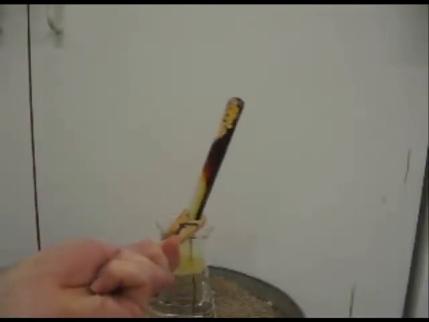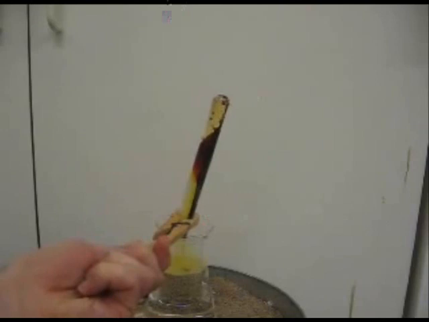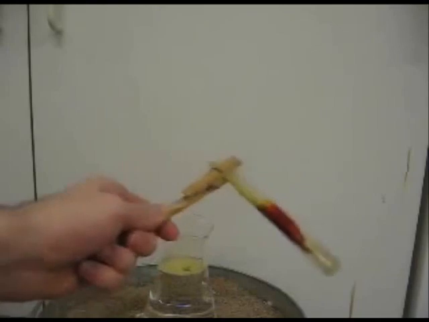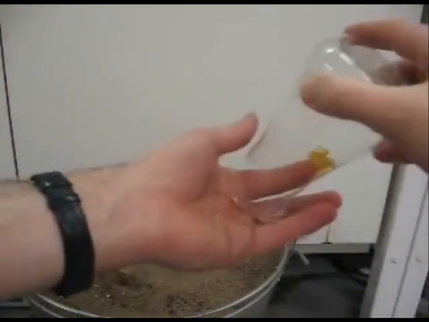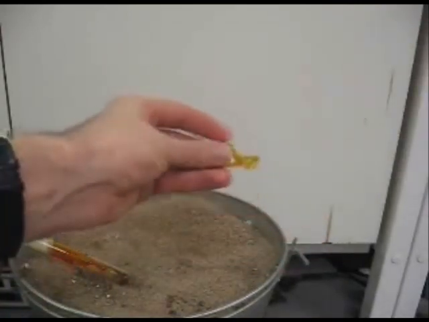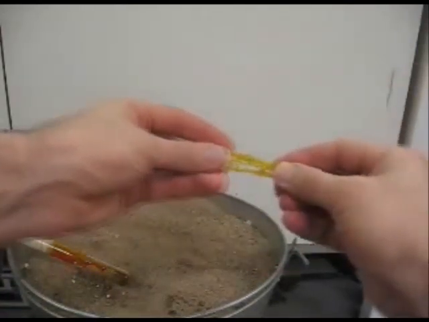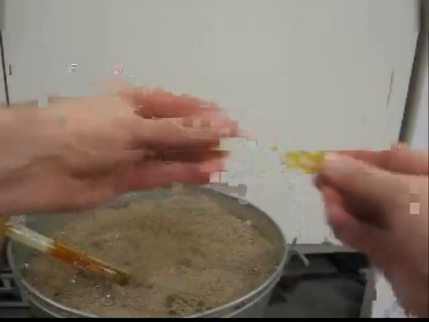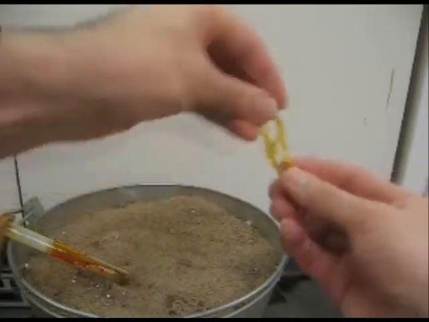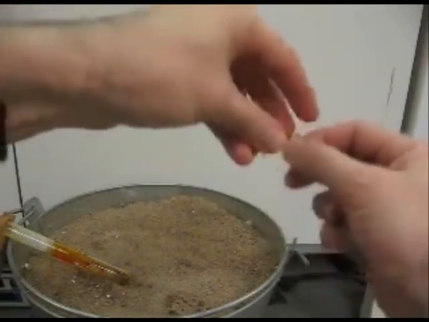Now, if boiling sulfur is suddenly cooled by pouring into cold water, see what happens. The product is elastic and is called plastic sulfur. If plastic sulfur is left for several days at room temperature, it will harden into rhombic sulfur.